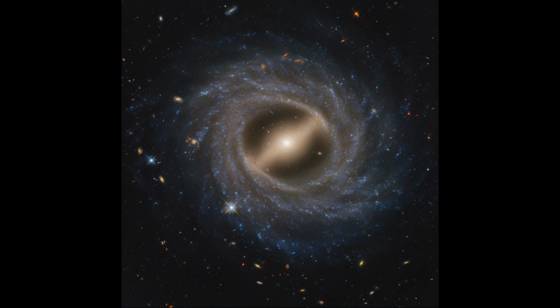Now, the reasoning why certain structures like this form is a good question. And I can't say that we honestly know exactly what is causing the bar or what causes some galaxies to have a bar and others to not have that bar. But otherwise, we look at the other structures that we see, which are the standard things that are associated with the spiral galaxy.